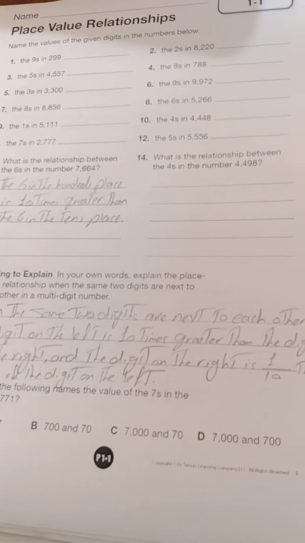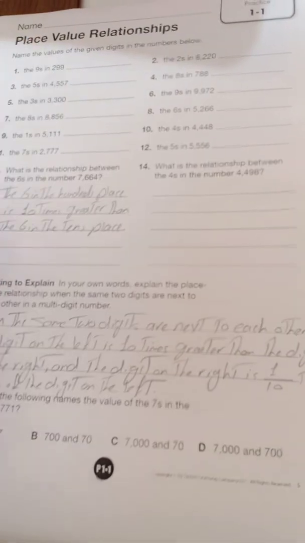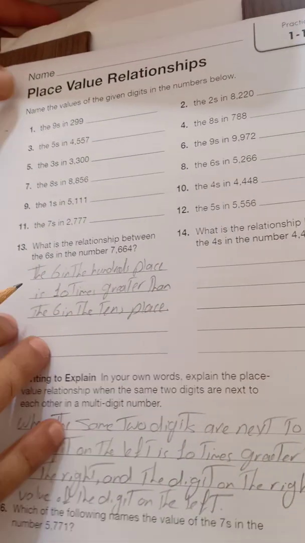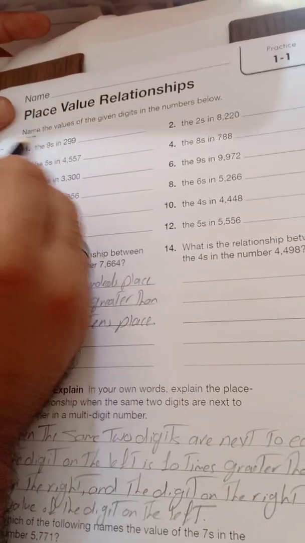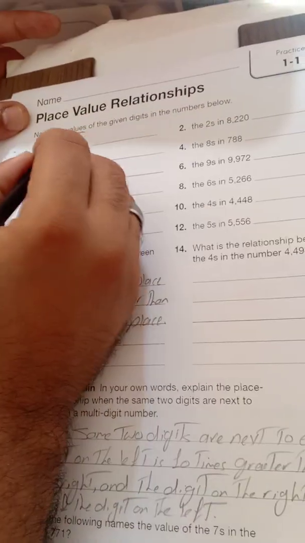Now we're going to practice this lesson. I'm going to solve an odd number and you do an even number as homework, okay? Question number 1, name the values. I'm talking about values. I need the values.